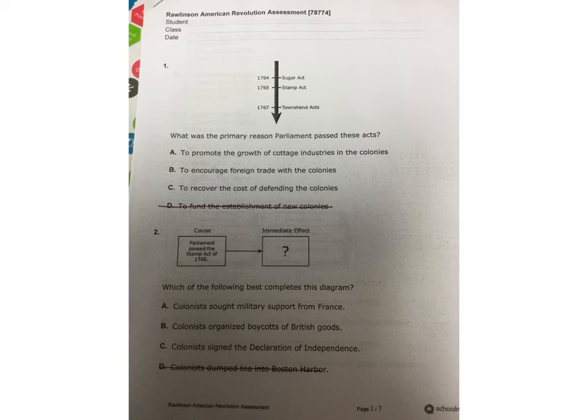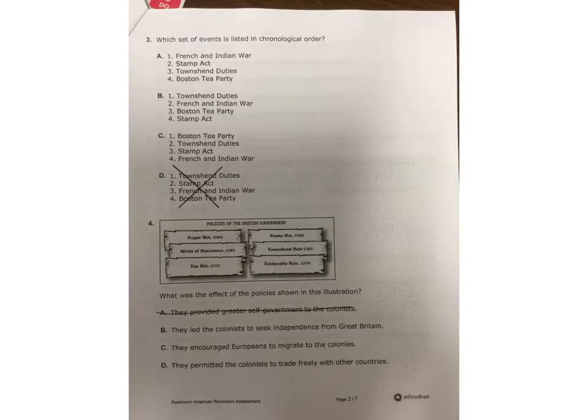Number 2, we have a cause and effect box. The cause says Parliament passed the Stamp Act of 1765. So what happened right after the Stamp Act? Which of the following best completes the diagram? A, colonists sought military support from France. B, colonists organized boycotts of British goods. Or C, the colonists signed the Declaration of Independence.